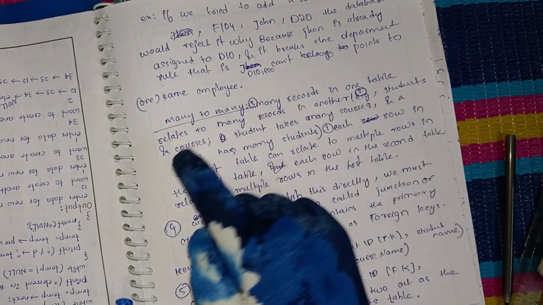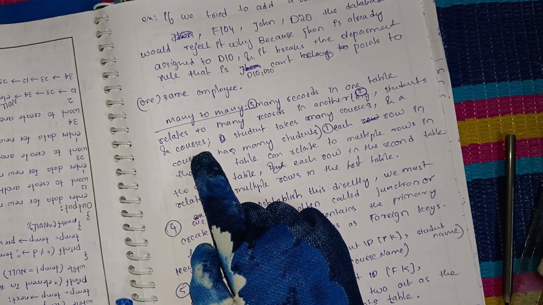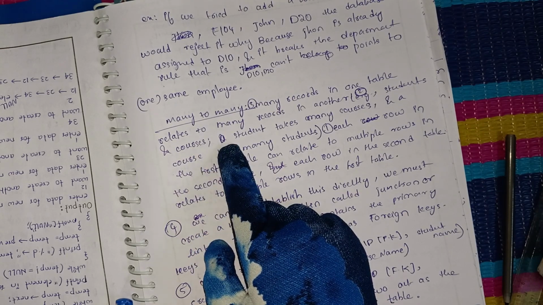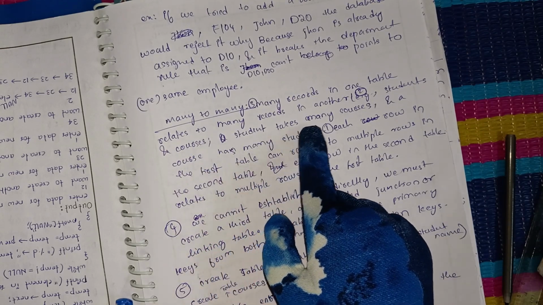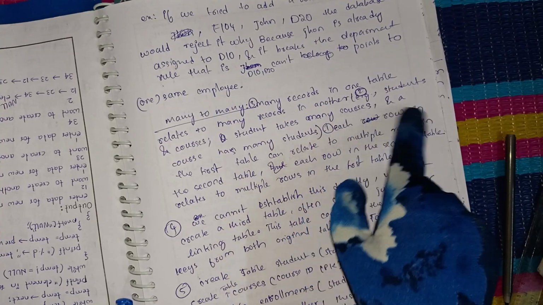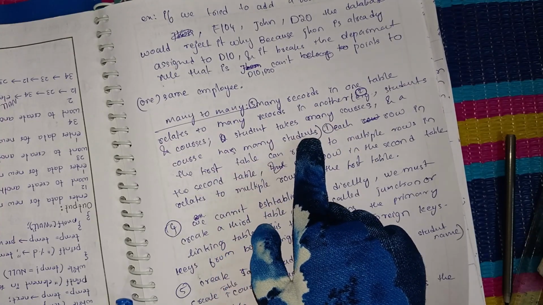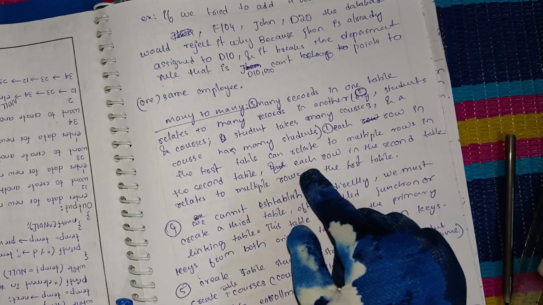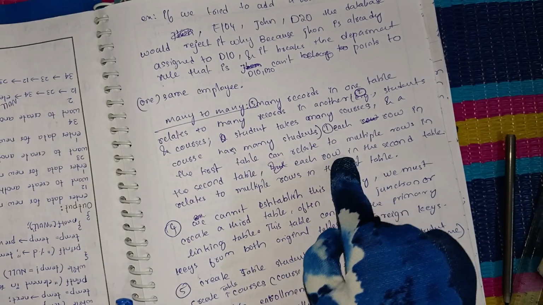That means students and courses, two tables are there, and a student takes many courses, and a course has many students. That's the meaning of this statement.